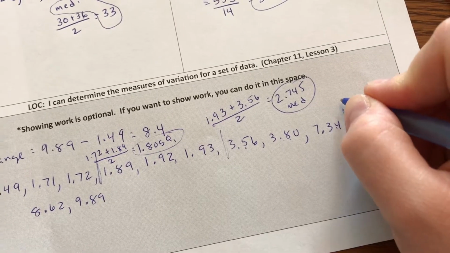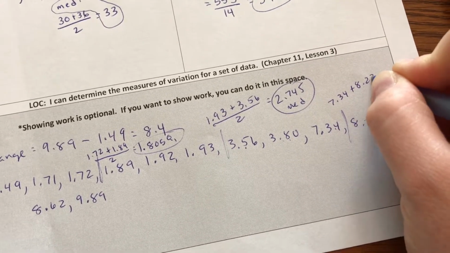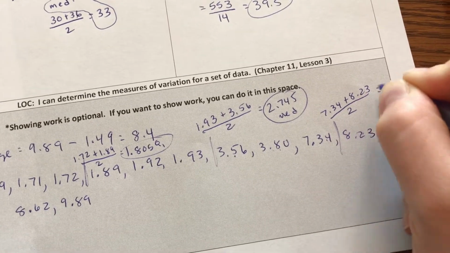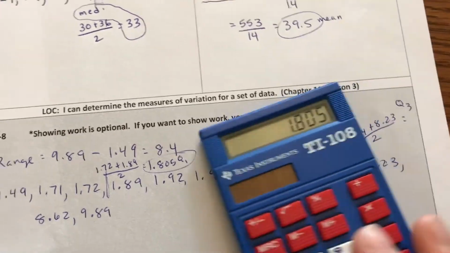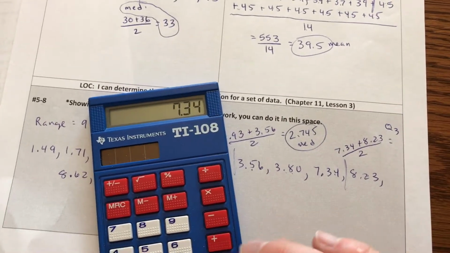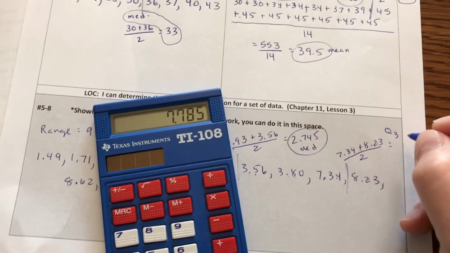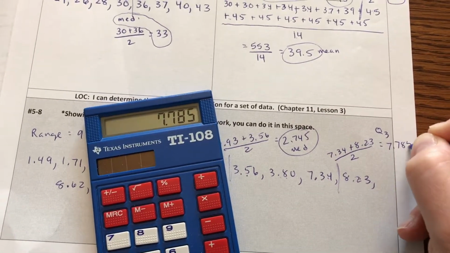Now 1, 2, 3, 1, 2, 3. We need to find Q3. So 7.34. Didn't make this easy. All right, Q3 is 7.34 plus 8.23 divided by 2, 7.785.